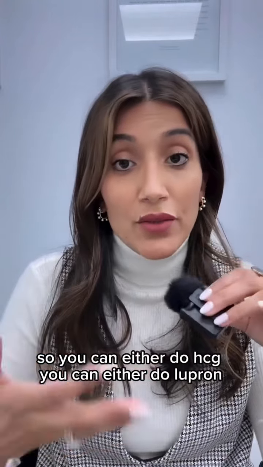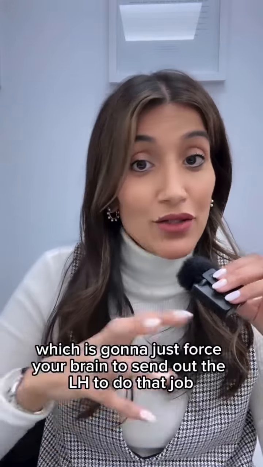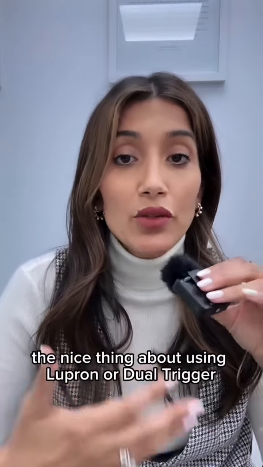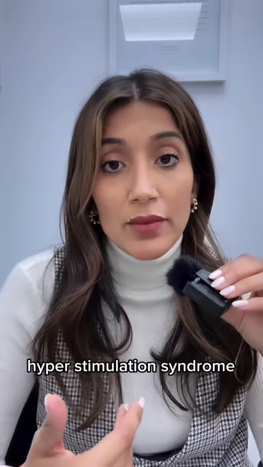So you can either do HCG, you can do Lupron, which is going to just force your brain to send out the LH to do that job, or you can do a combination called dual trigger. The nice thing about using Lupron or dual trigger, which is a combination of Lupron and then a much lower dose of HCG, is that it really lowers your risk of something called hyperstimulation syndrome.